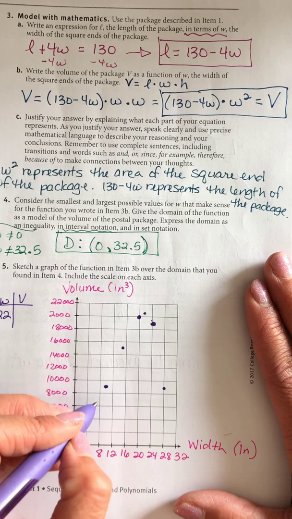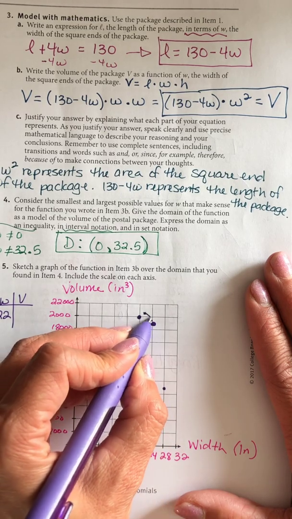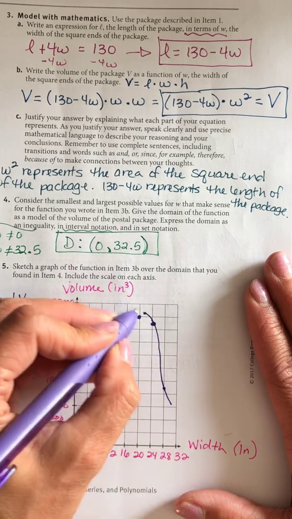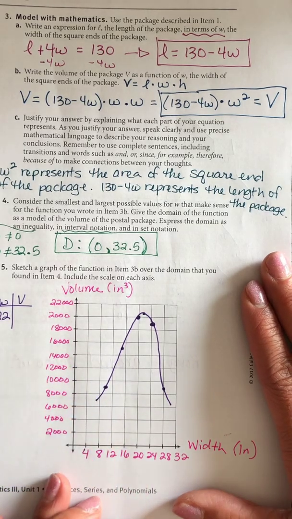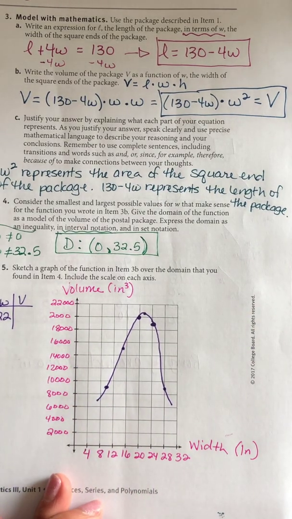So as we can see, if I connect these dots, just to see what the shape is, look at what it looks like. It's not a perfect parabola, but it is pretty close to a parabola. It's making a curve. It's increasing, increasing, increasing, and then it decreases. So it has a turning point.